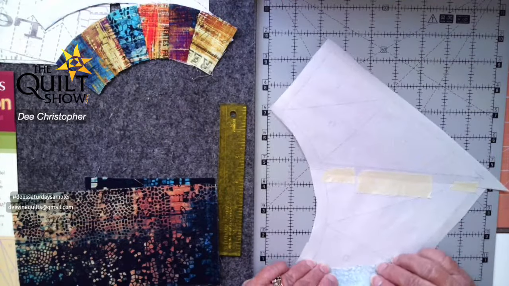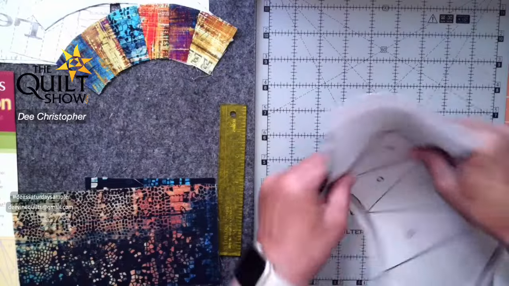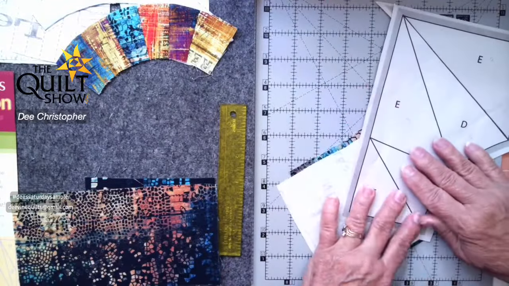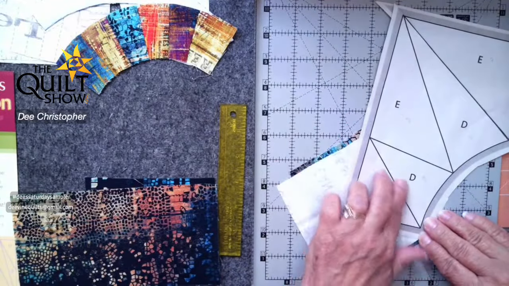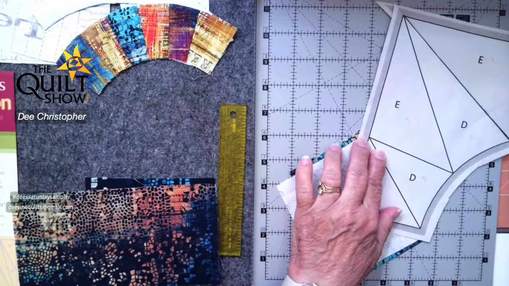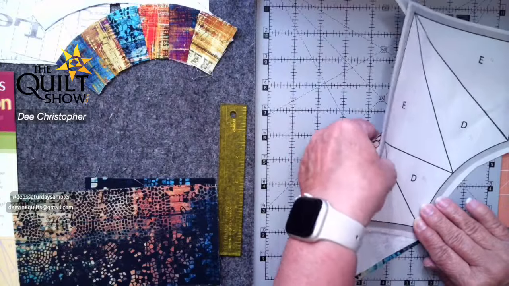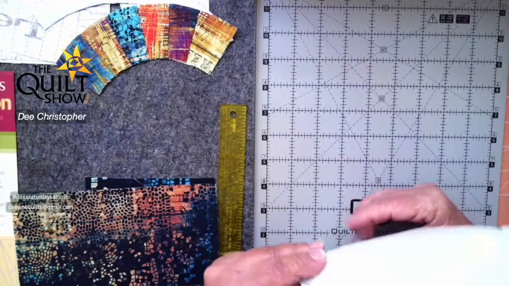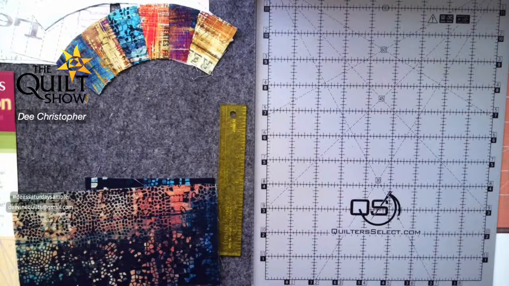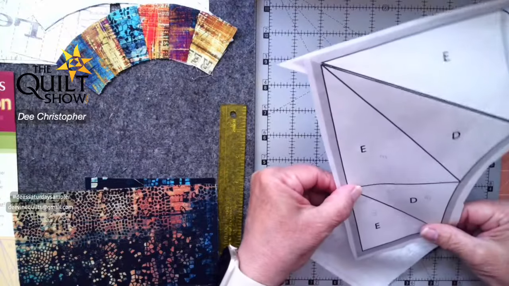And I'm going to flip that back over, and I want to make sure that I have that covering all parts of that, and I have at least a 1/4 inch, and I can see through my paper that I do have at least a 1/4 inch all the way through.